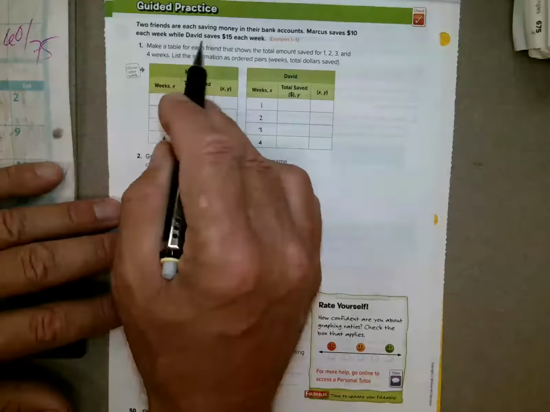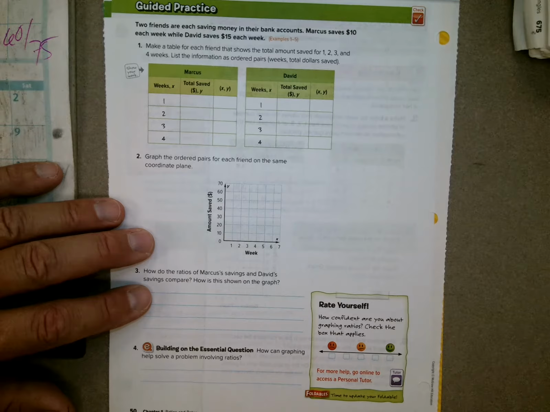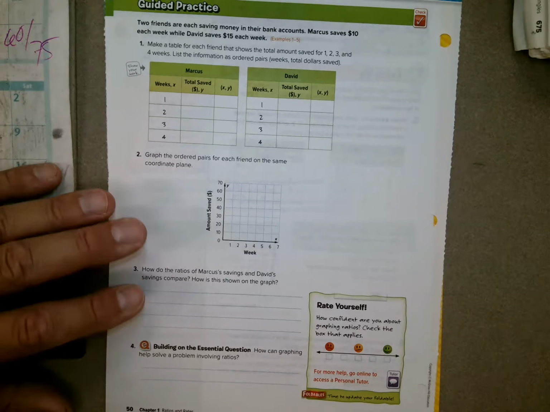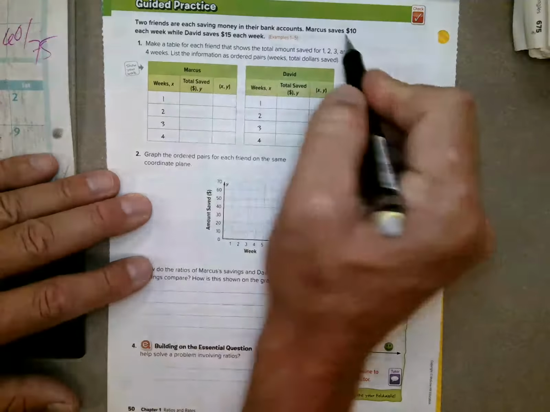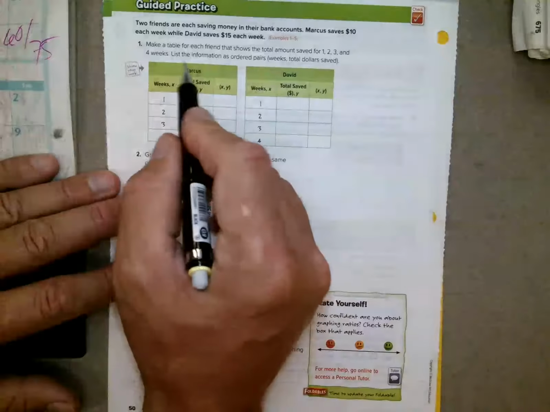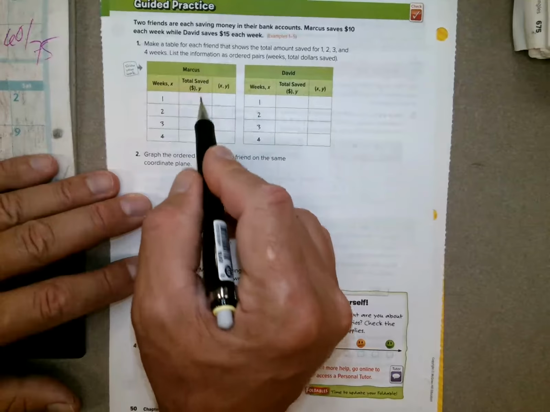Two friends are each saving money in their bank accounts. Marcus saves $10 each week, while David saves $15. Make a table for each friend that shows the total amount saved for 1, 2, 3, and 4 weeks. List the information as ordered pairs. All right, weeks, total dollars saved. Okay, so we have our weeks of 1, 2, 3, 4. And then it says list the information. Say total saved.